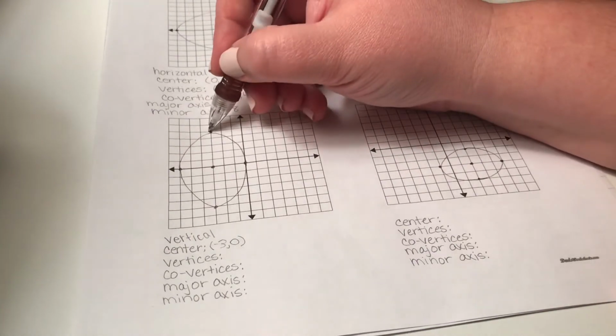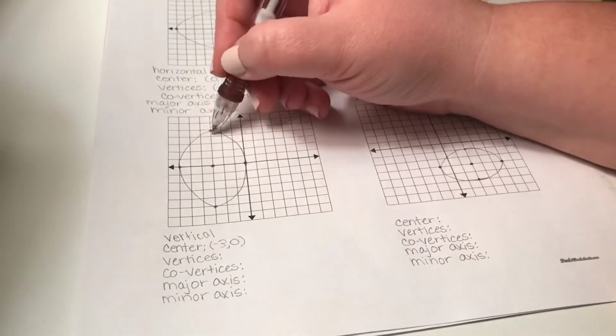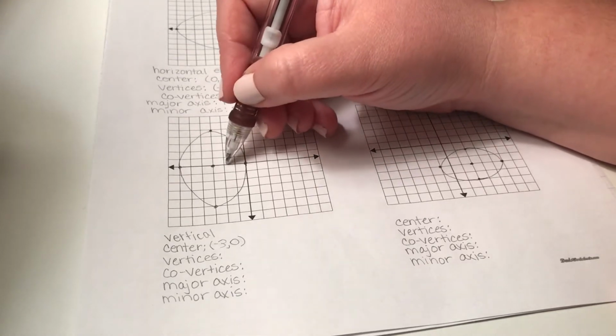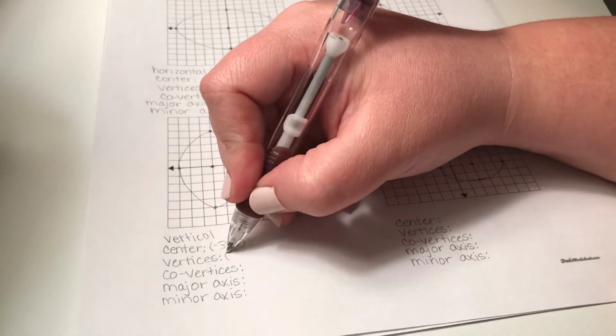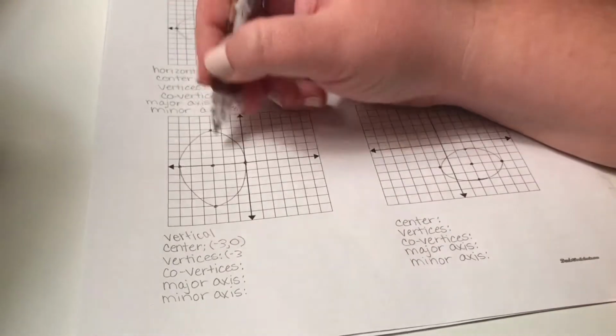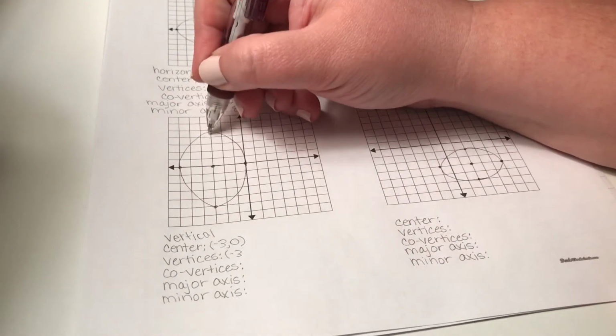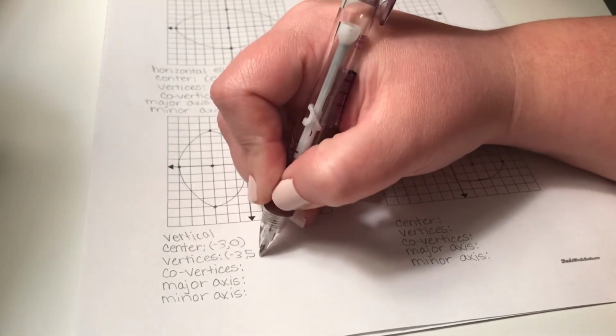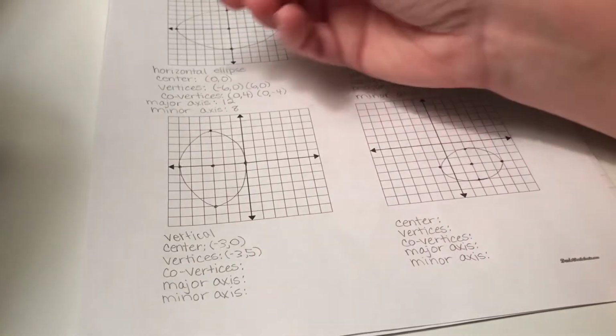My vertices, remember, are going to be located at the end of the major axis. So first I'll label this one. So 1, 2, 3. So it's at -3. And then 1, 2, 3, 4, 5. So -3, +5. That handwriting, my goodness.